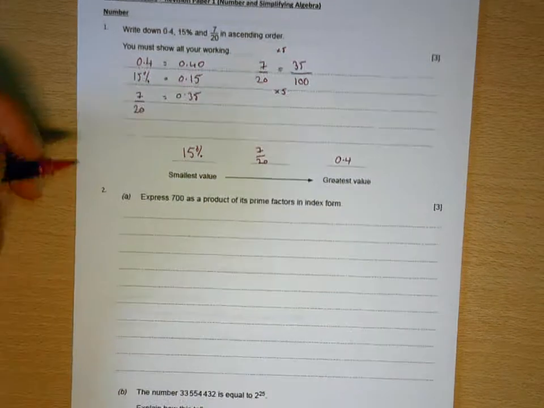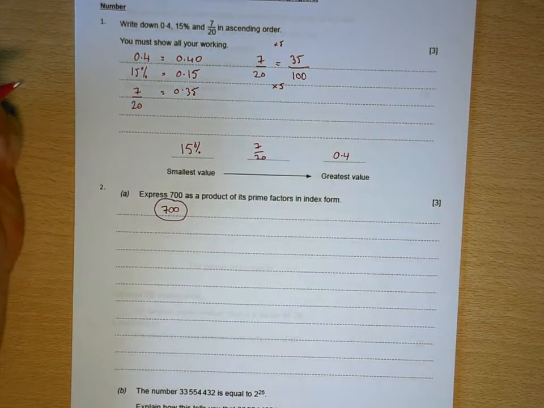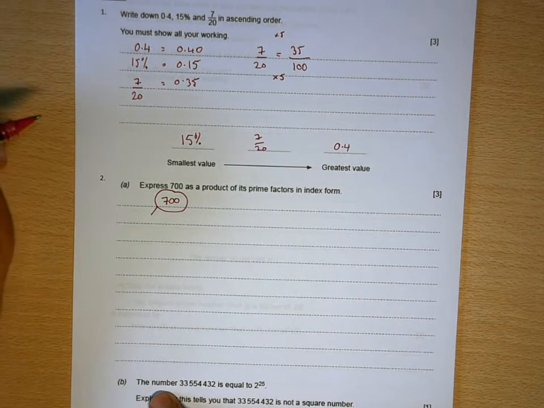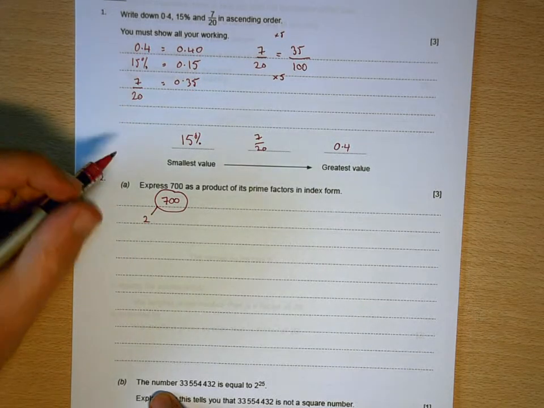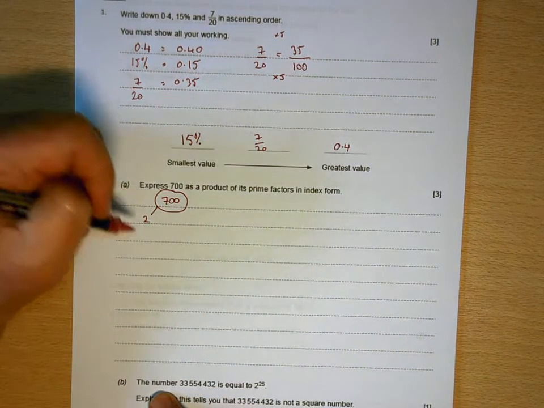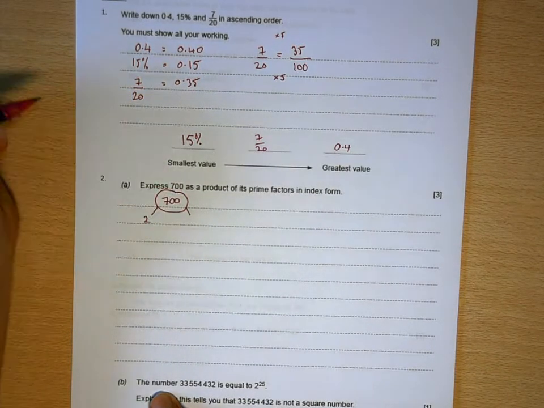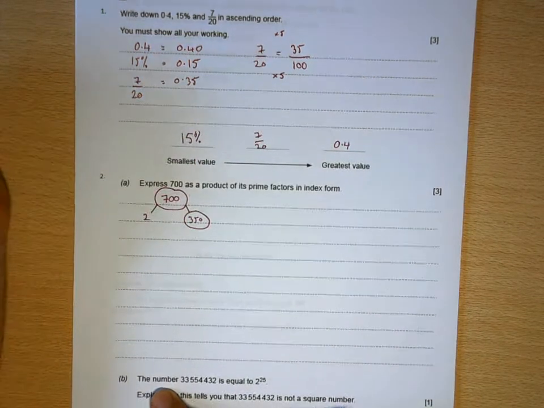Express 700 as a product of its prime factors in index form. This is where we repeatedly divide the number by a prime number until we end up with just primes left. So it's an even number, so the easiest prime number to divide by is 2, which gives me 350. That's not prime.